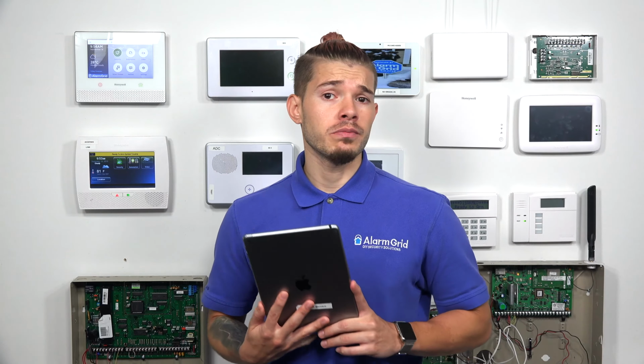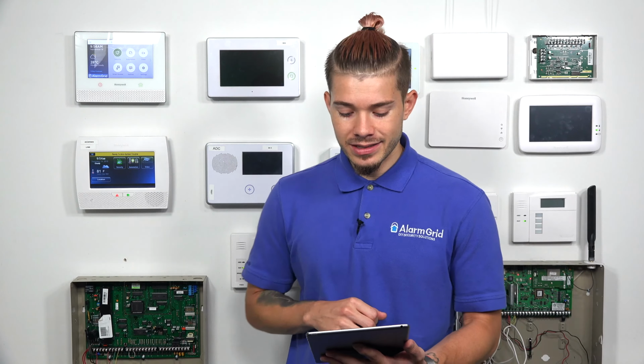So after you've created the new password and everything like that, you also want to make sure that you actually have the Total Connect 2.0 application downloaded on your tablet, iPhone, Android, whatever device you're using it on. You need to make sure you download it from the App Store or Play Store. Today, I'm going to be using my iPad for demonstration purposes, so give me just one moment while I get it set up. Okay, so now that my iPad is set up, I'm going to go to the App Store.